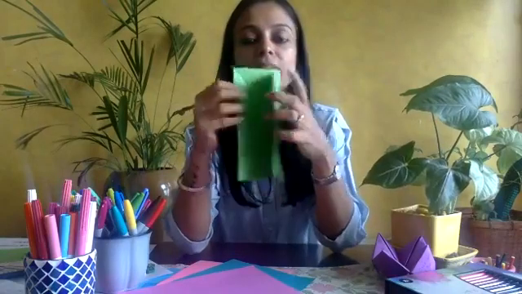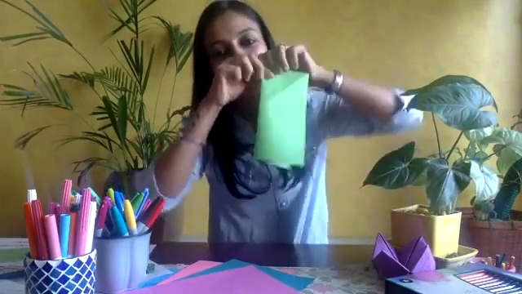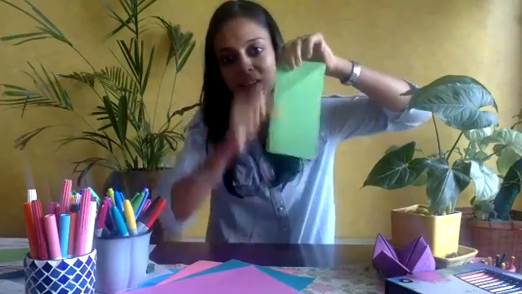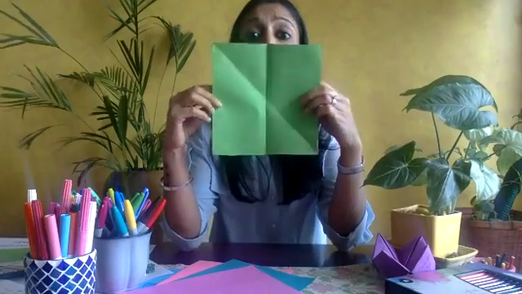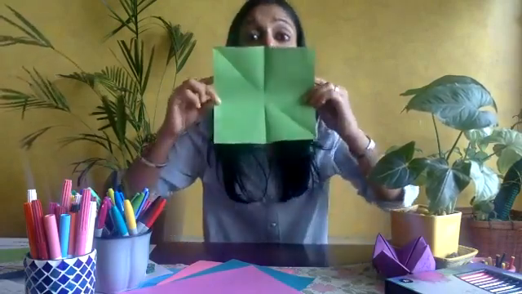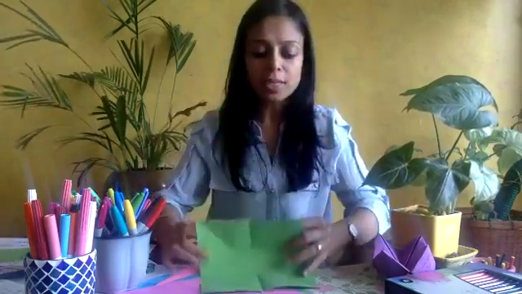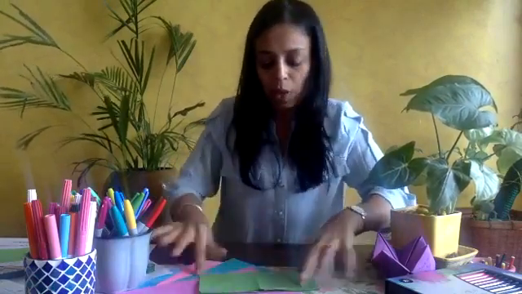So basically I've taken this square piece of paper and have folded it into half. Okay, and you crease it really well. Now unfold the paper. Okay, now fold it horizontally. So if you have folded it vertically, now after this second fold, you have to fold it horizontally. So once again, I'm going to keep it on my table and I'm going to crease it well.